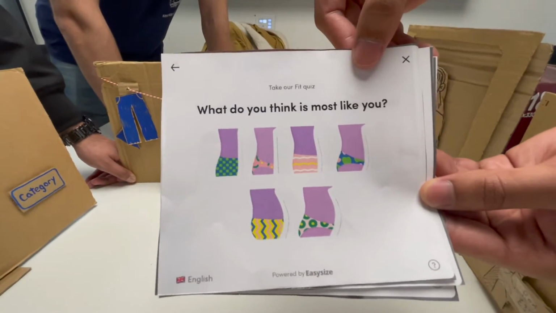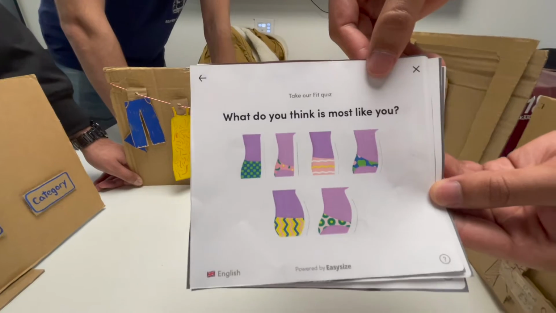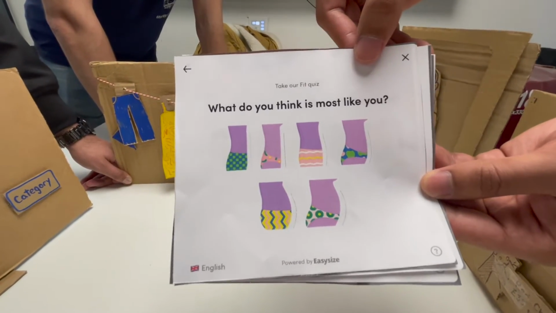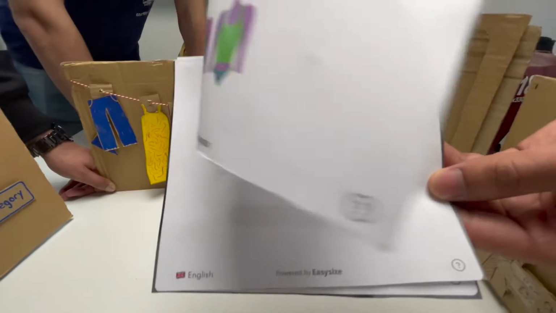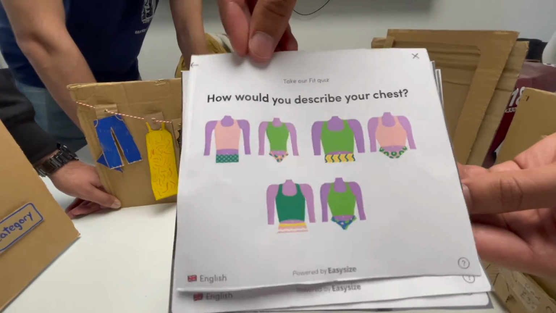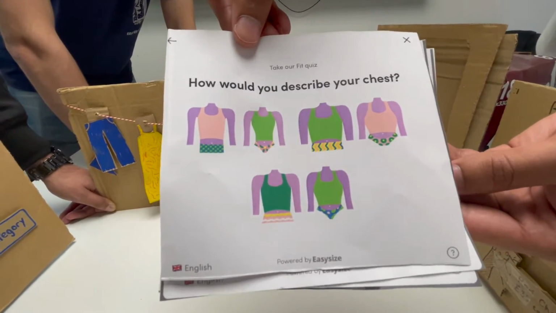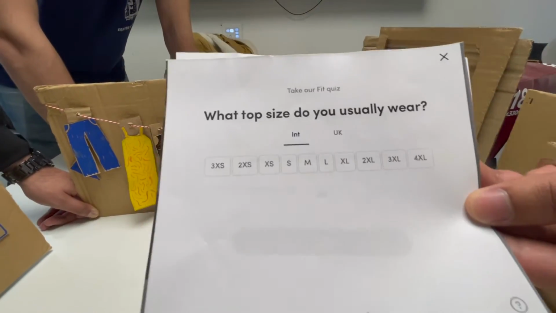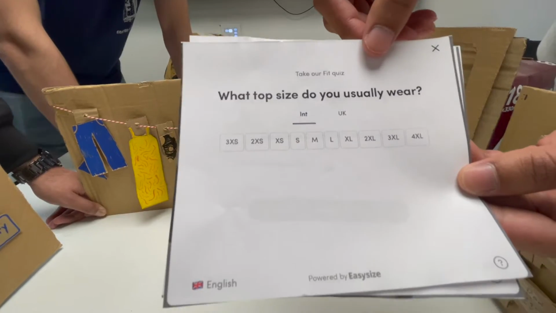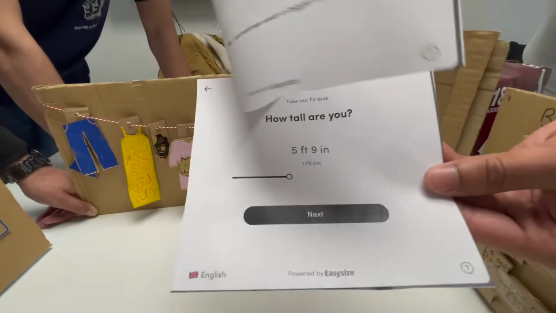When the user starts the program, they're introduced to this screen where they need to pick the body type that most suits them. Pick this one. And then they pick the top shape which best suits them. Pick this one. And then they're asked what size they usually wear. In this case, we'll go for medium.